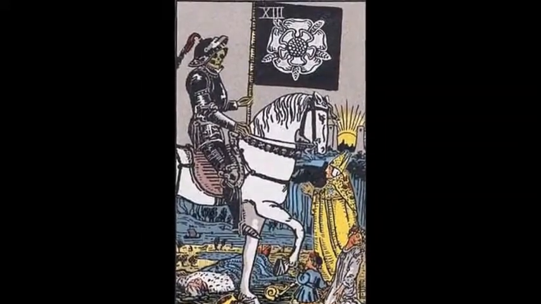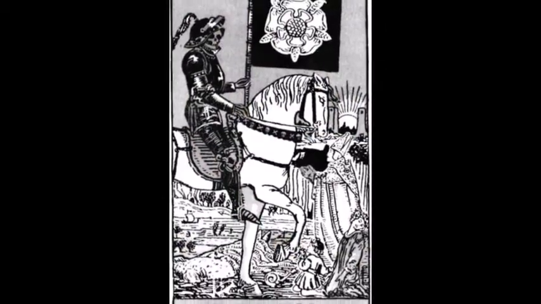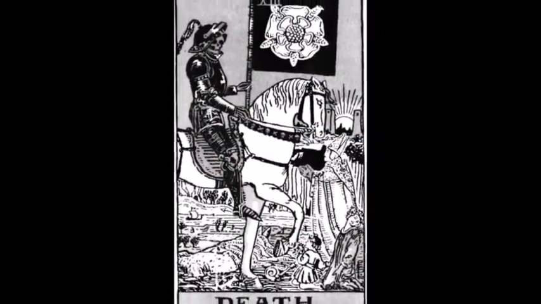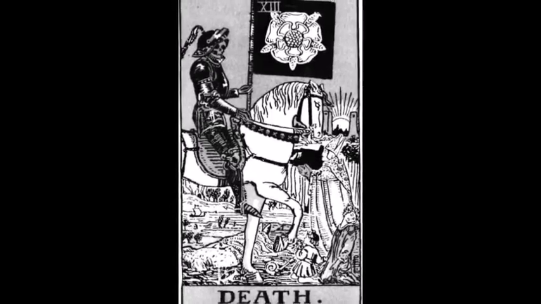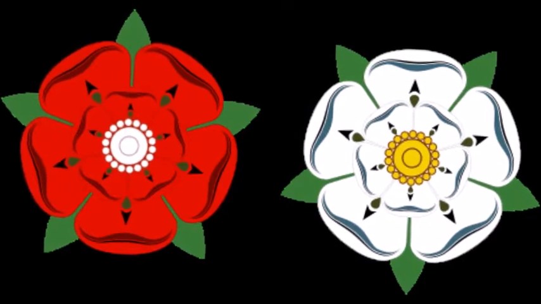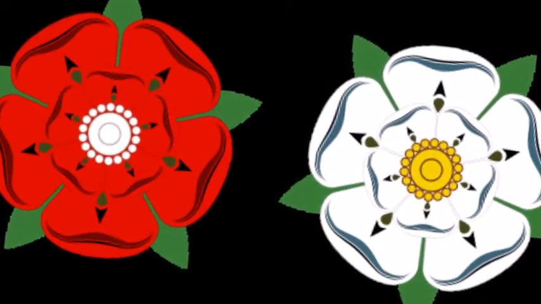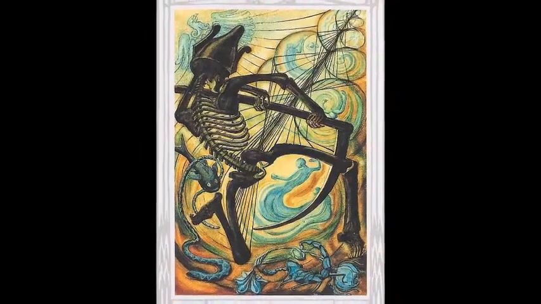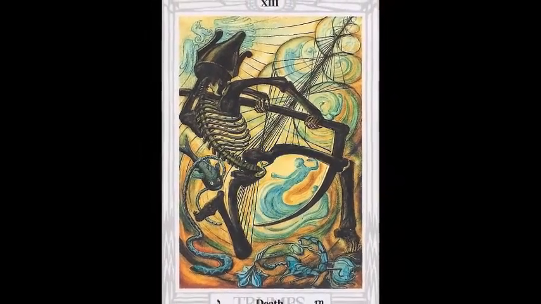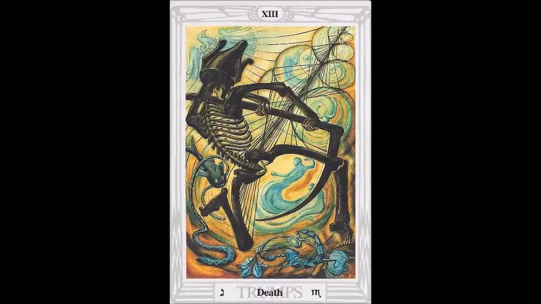In the Rider-Waite card we have much more of a heraldic looking symbol, death as a pale rider, a horseman, carrying a mystic rose, or perhaps a rose associated with the Wars of the Roses, representing life, and him representing the duality therefore of death. Over on Thoth we have a card which is steeped in the Egyptian symbology of the entire Thoth deck and Aleister Crowley's work in general.